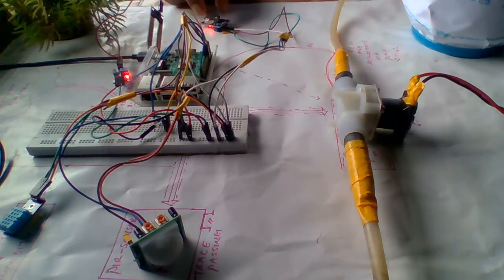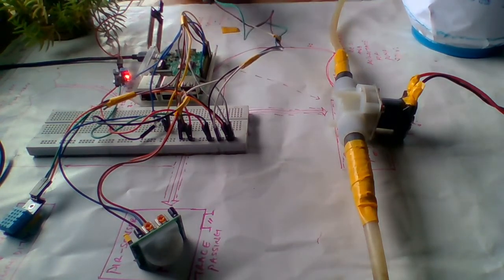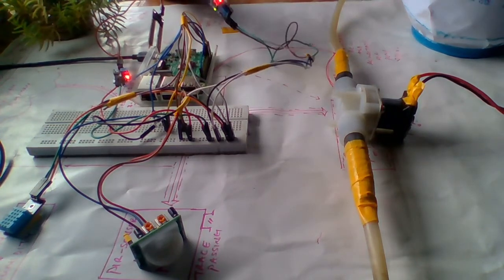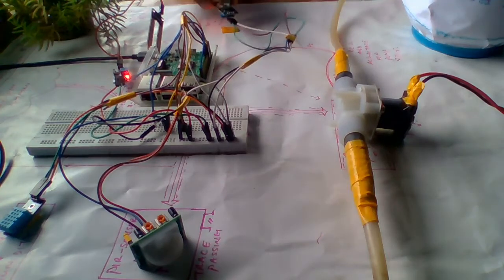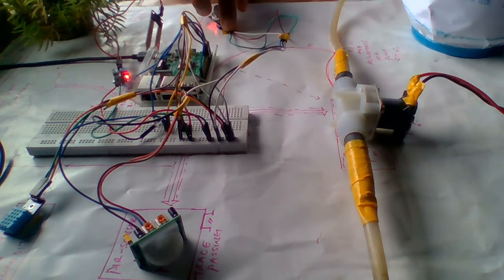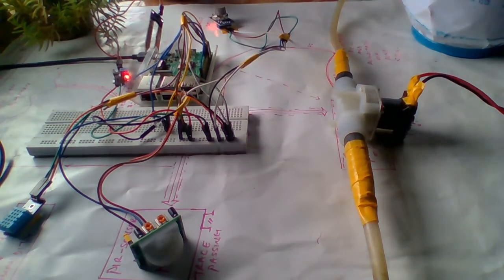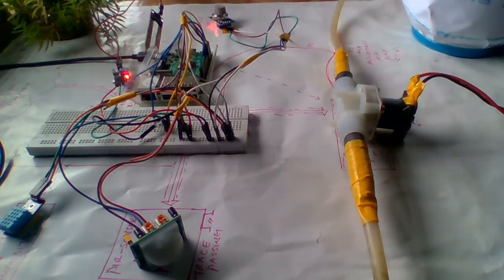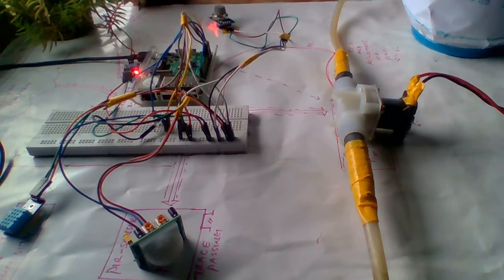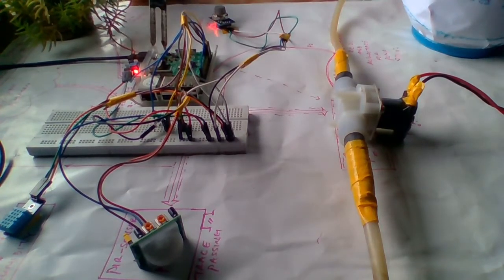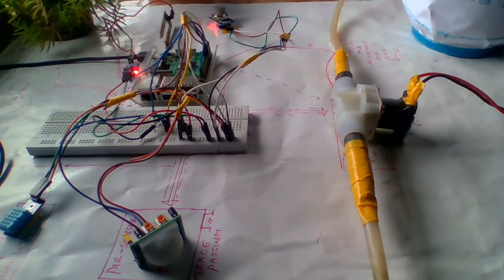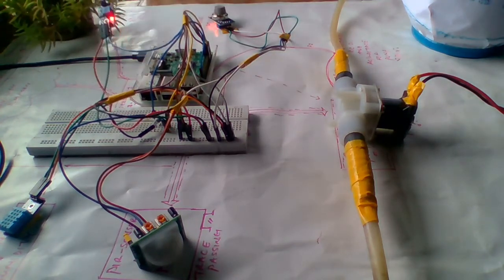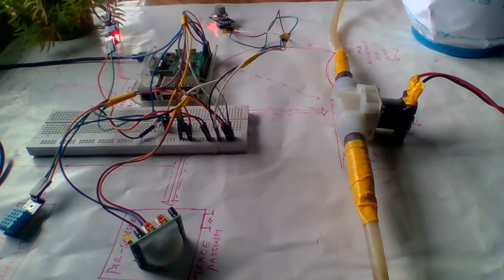Next I have used the smoke sensor. This is also on, and it will detect smoke and alert from fire. The moisture sensor measures the moisture content in the soil, and for this I have used the small plants over here, as you are seeing.